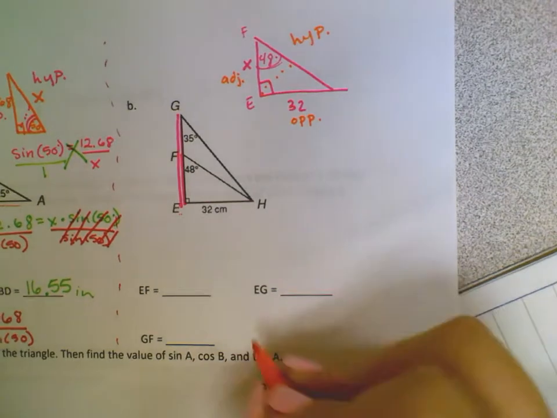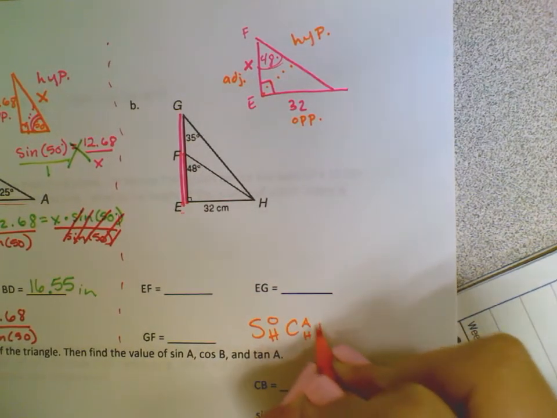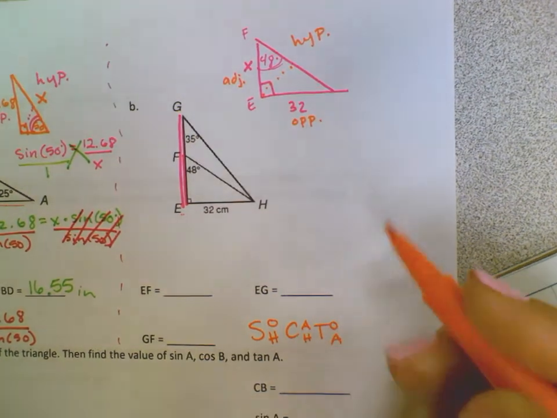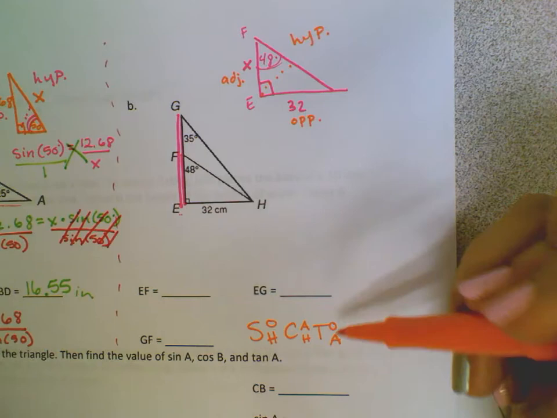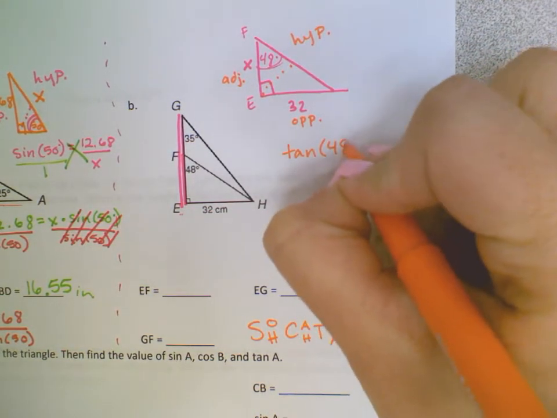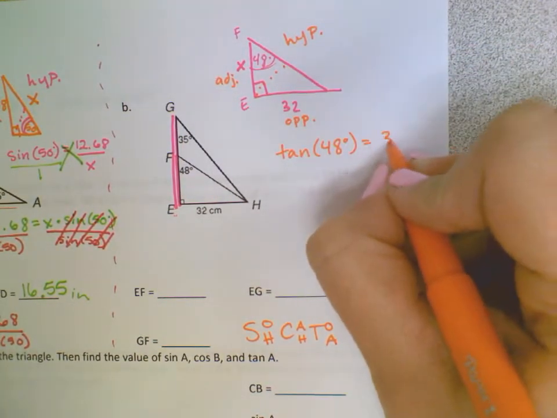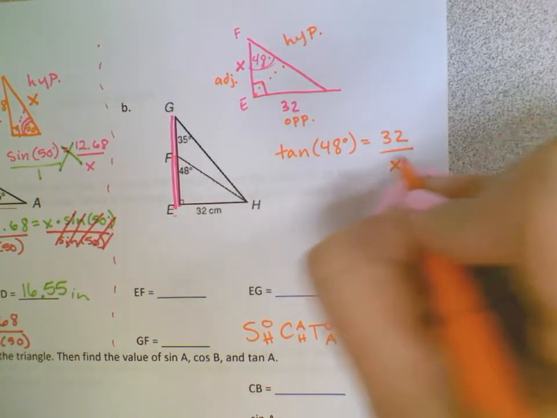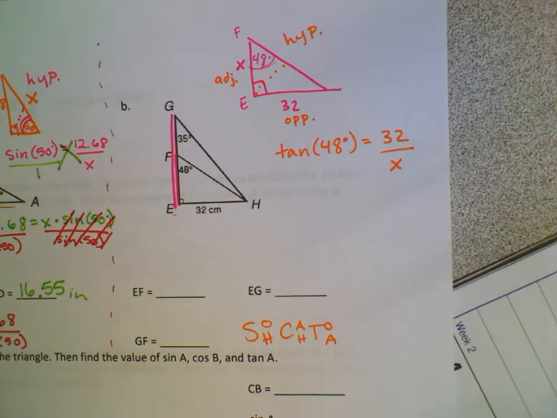If I write out SOHCAHTOA, and I'm dealing with opposite and adjacent, that will be tangent. So I know that tangent of 48 degrees equals opposite, which is 32, over adjacent, which is X. So once you label your triangle, it's very simple to just plug and go. So I always label everything, and then from there I can just plug everything in.